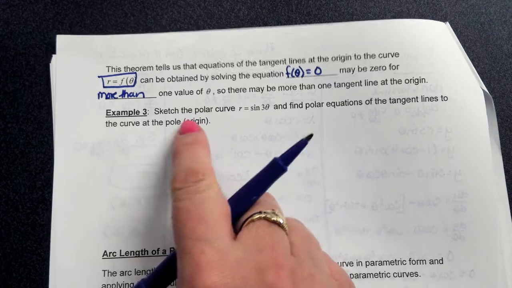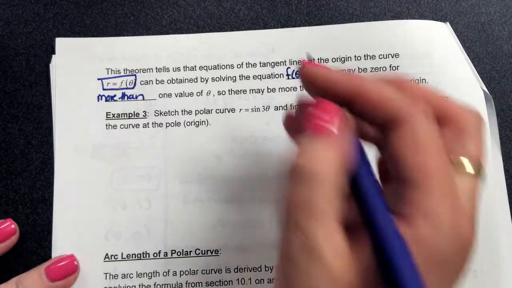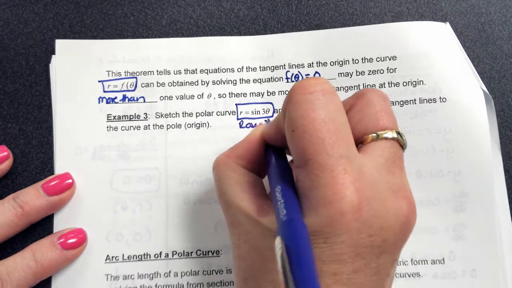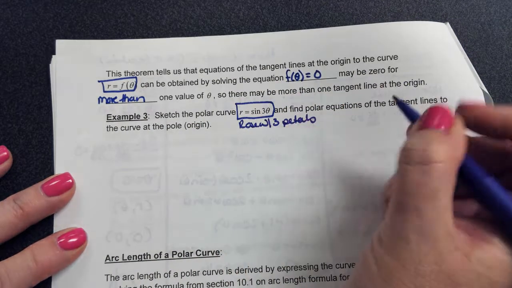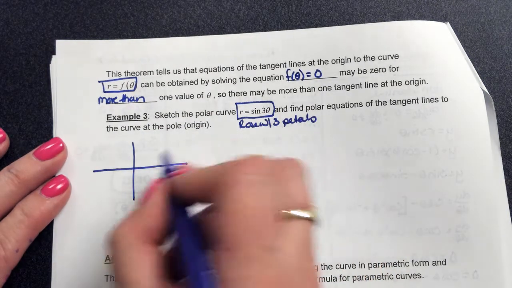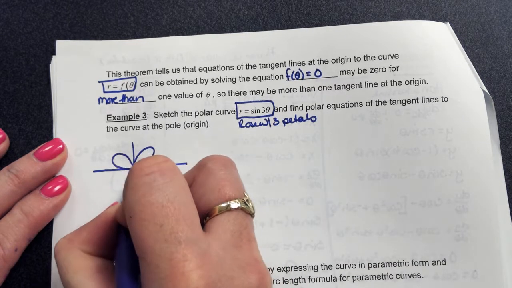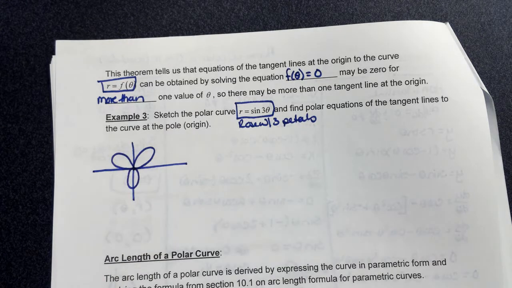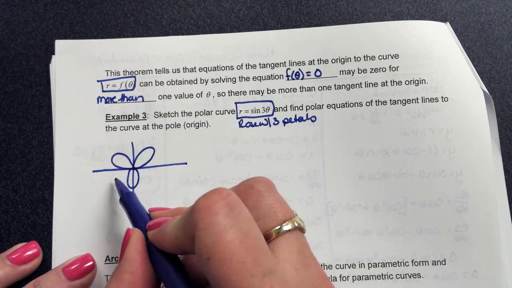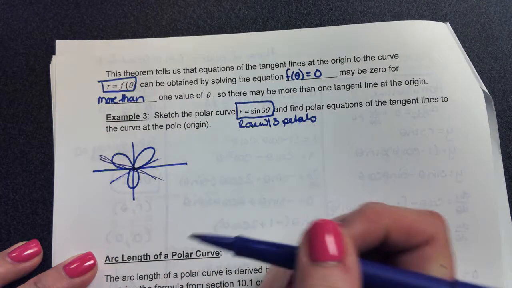So let's take a look at this one. Sketch the polar curve r is equal to sine of 3 theta, and then find your polar equations. First of all, graphically, what is this going to be? A rose with how many petals? Are you going to have a petal on your polar axis? No. Again, this is a sketch. With 3 petals, here's 1, here's 2, here's 3. And I know the length of each petal is 1. What I'm trying to find is the equation of my tangent lines at the pole, like right here and right here, for example.